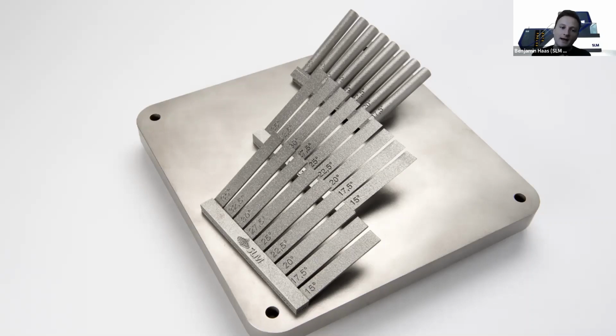And until that point in time, there was this 45-degree rule, basically stating whenever you have an angle that's 45 degrees or lower, you would have to add supports on the bottom side of those parts. But already in 2018, we could show the world that we're able to achieve an angle of just 15 degrees without any downskin structures at all. So that's definitely been an innovation.